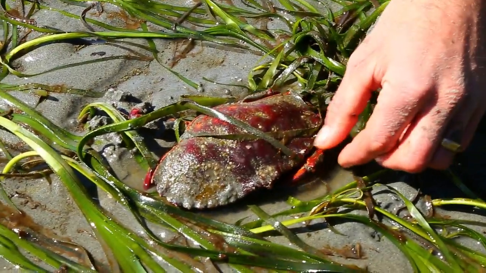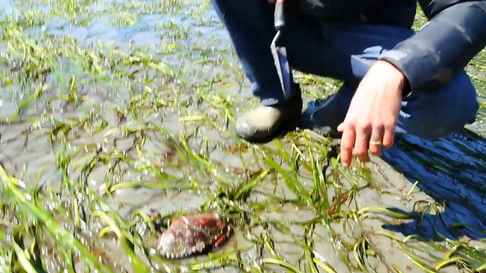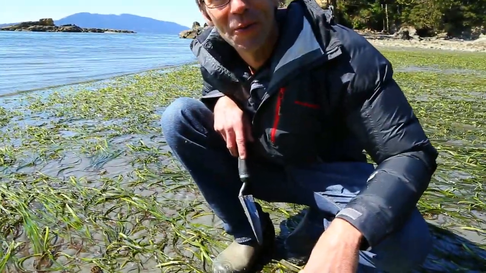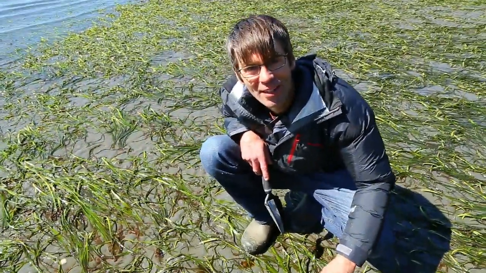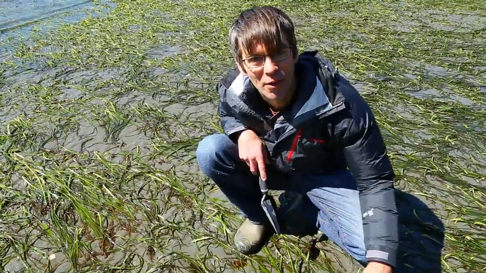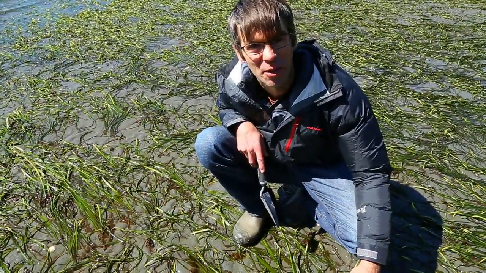These rock crabs have relatively big pinchers, so you want to be more careful with them than you would with a Dungeness or a small shore crab, which can't really hurt you much with their pinchers.